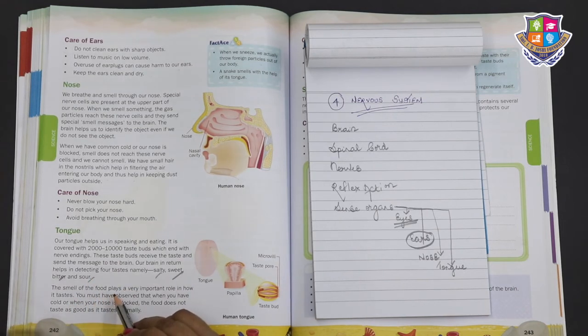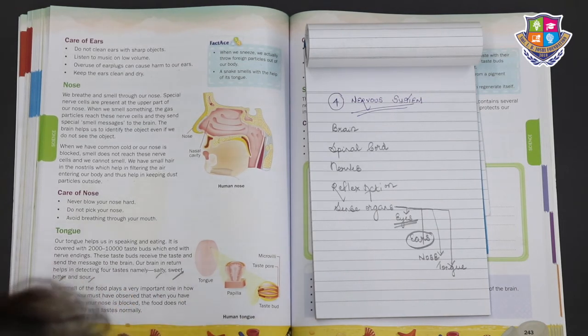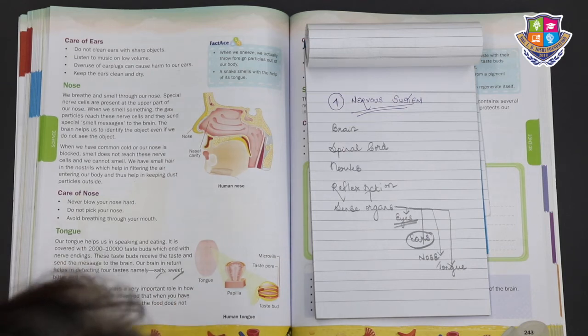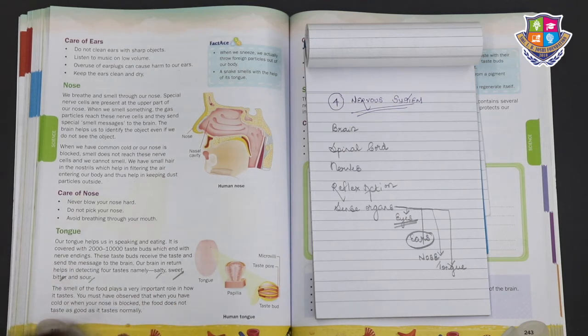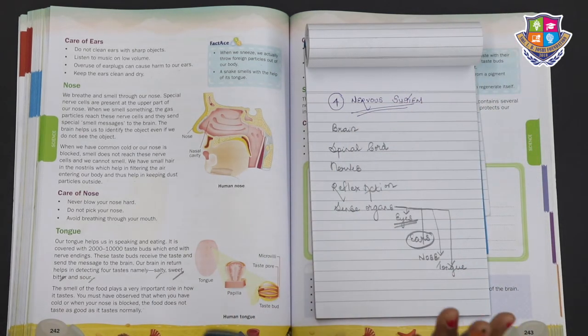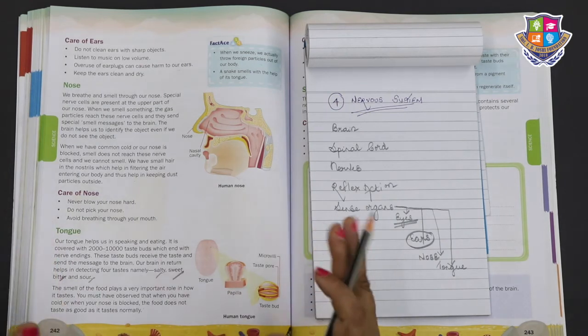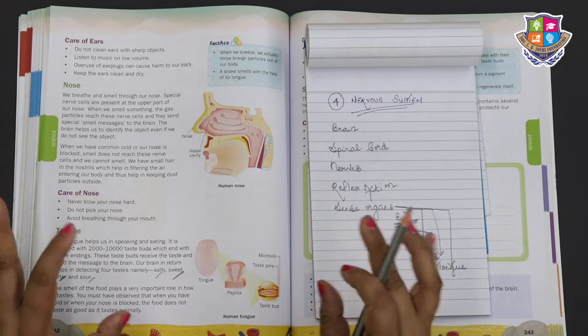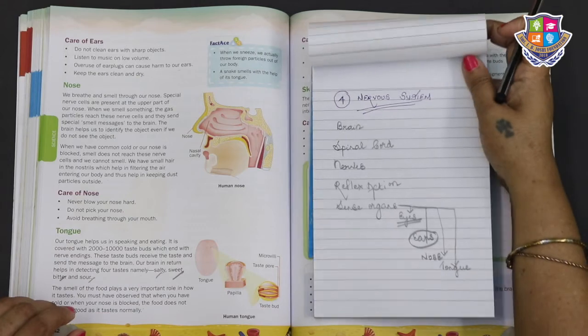The smell of the food plays an important role in how it tastes. You must have observed that when you have a cold or when your nose is blocked, the food does not taste as good as it tastes normally. Of course, I have observed, and definitely you might have observed too, though you may not have realized it.